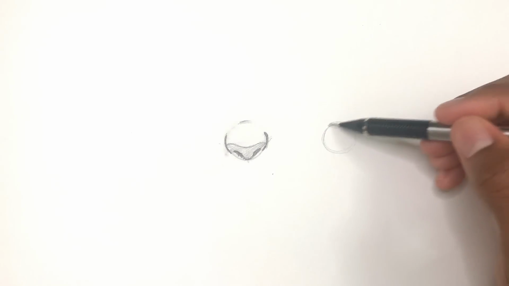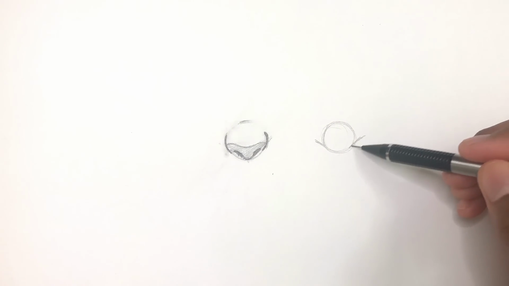Now, for a more structured nose, what I do is I do the same thing. I start off with a circle shape, okay? But this time, I go out from this circle, making these 2 little lines, and then I curve it inward just like this.